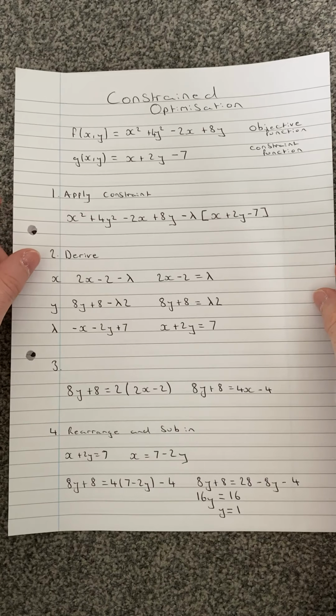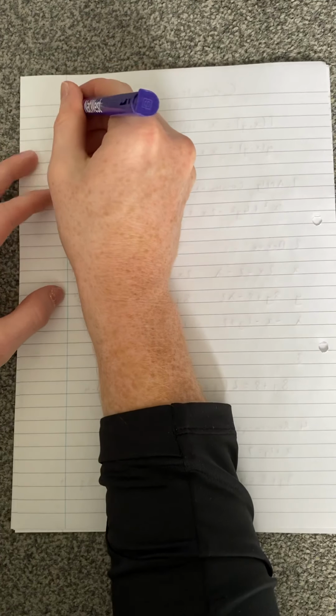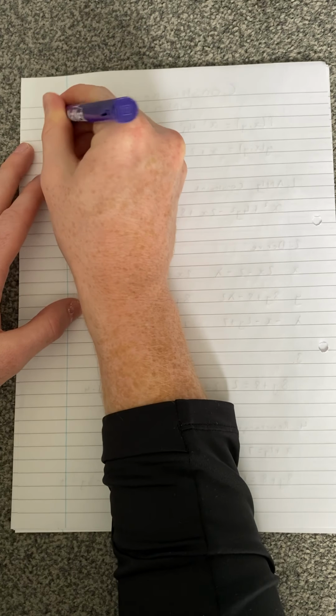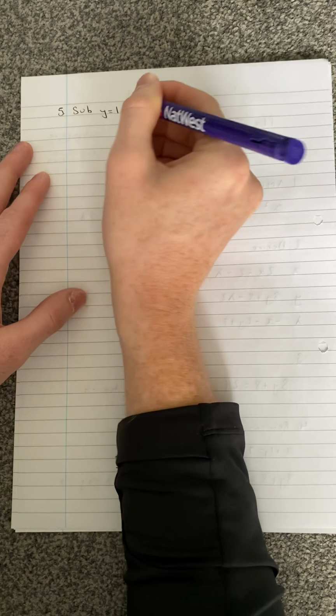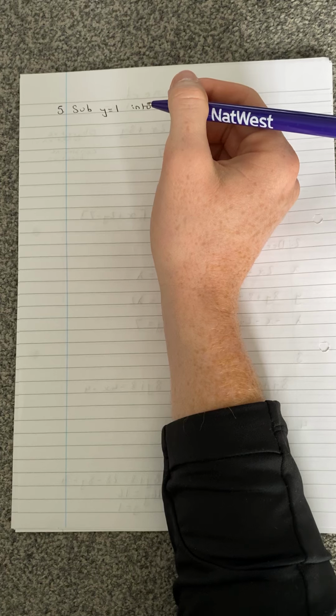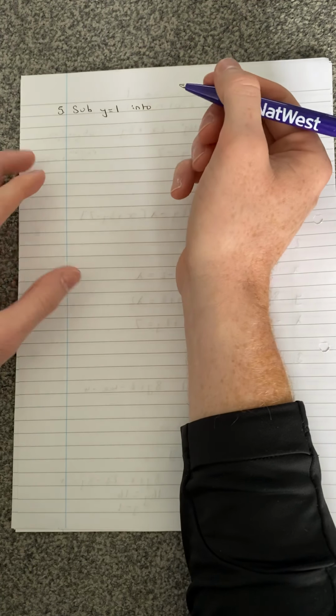So if I flip over the piece of paper, we're going to sub y equals 1 into one of the equations.